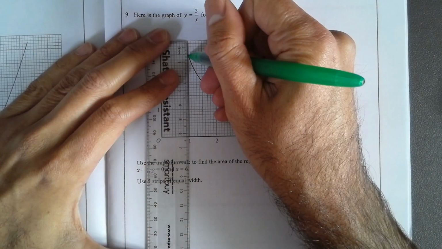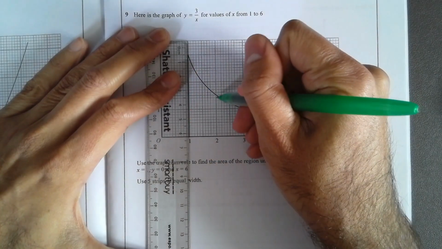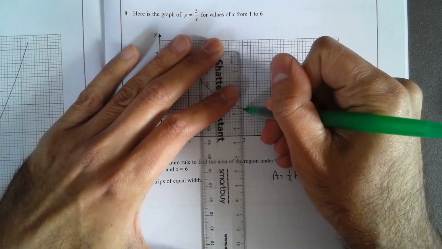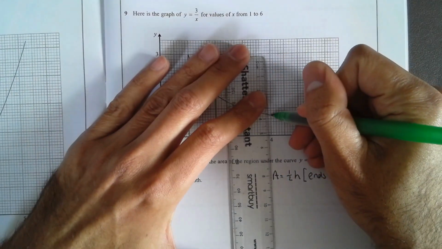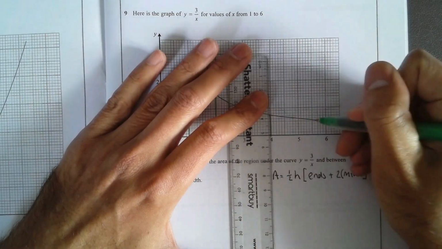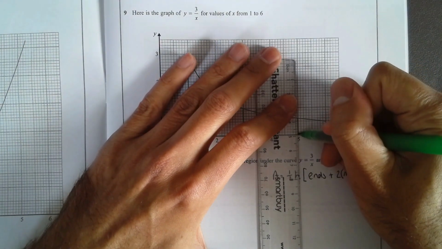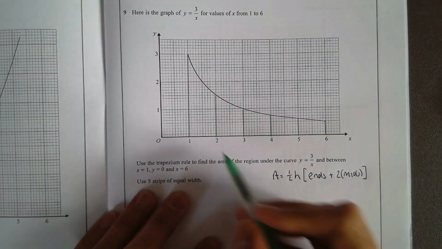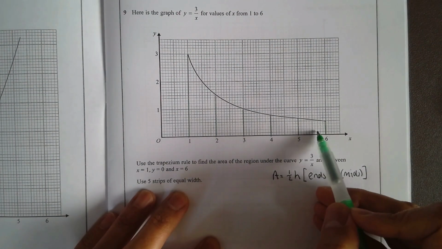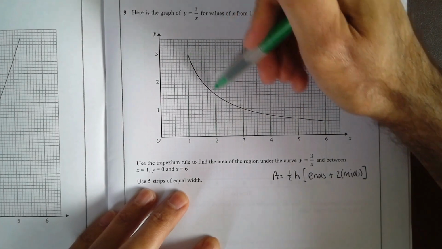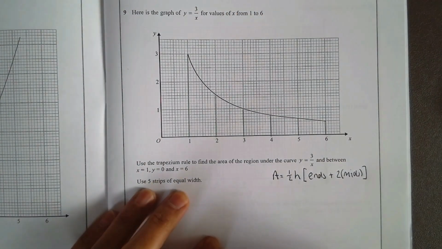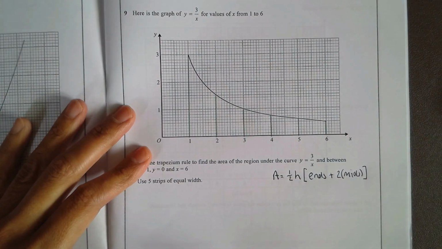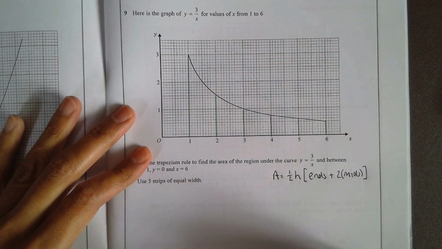So I'm going to draw my strips in. So 1, 2, 3, 4, 5 and 6. Okay, there we go. So that's 1, 2, 3, 4, 5 strips. Again, I'm not going to bother drawing in the trapezia here because it's not really necessary for this question. But if I wanted to work them out individually, I could draw those in as well.